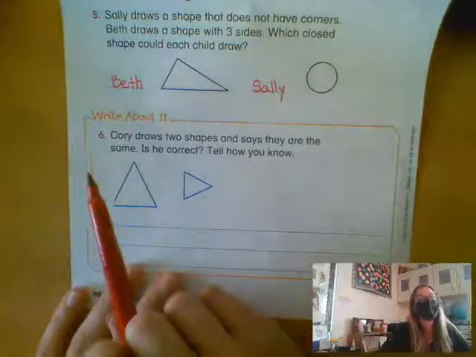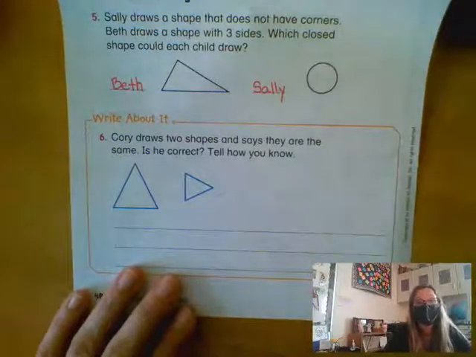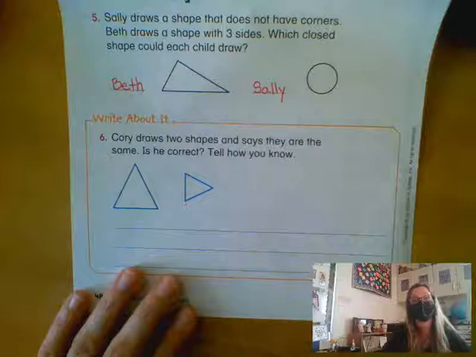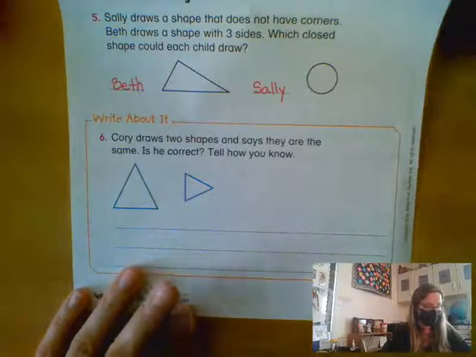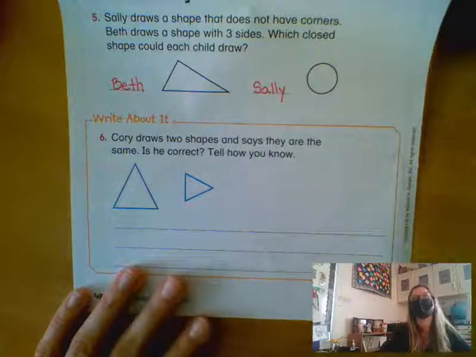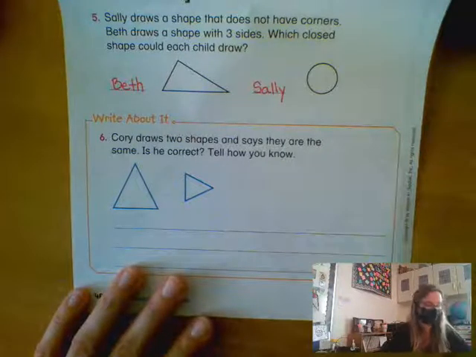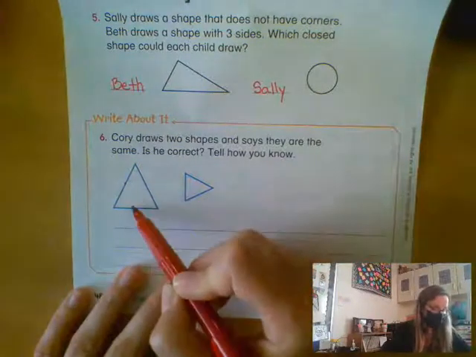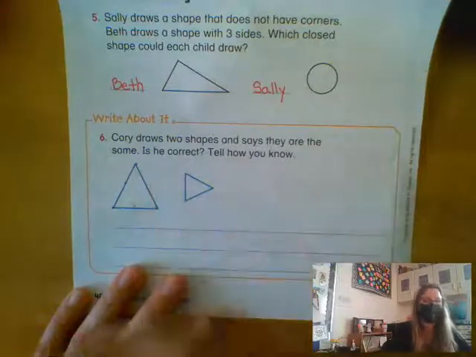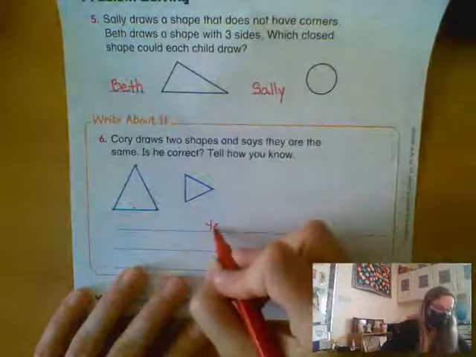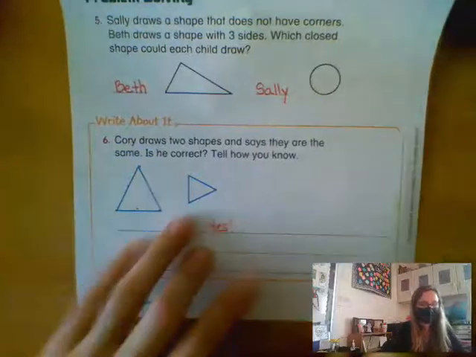All right, number 6 says Corey draws 2 shapes and says they are the same. Is he correct? Yeah, how do you know? Because they both have what, Lily? They both have 3 corners and 3 sides. So yes, he is correct. They are the same. Good job.